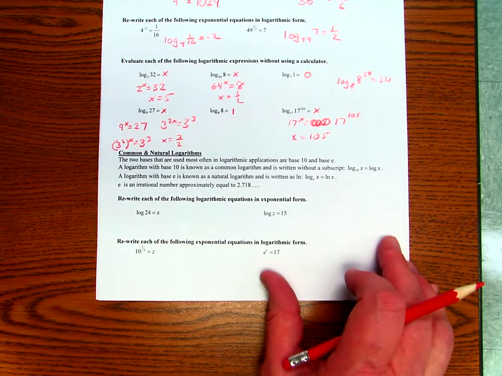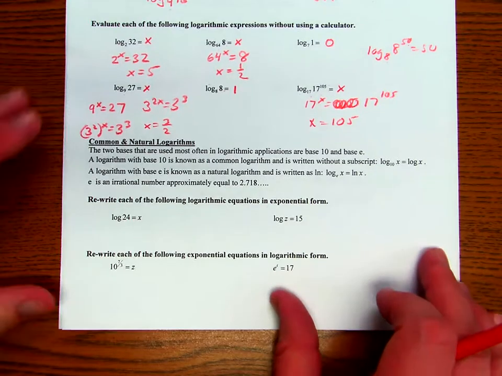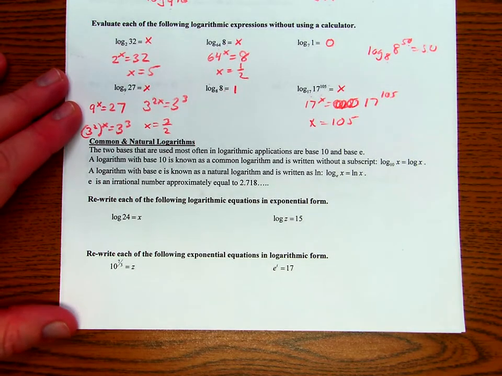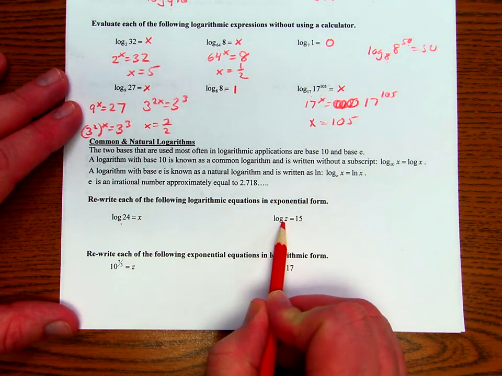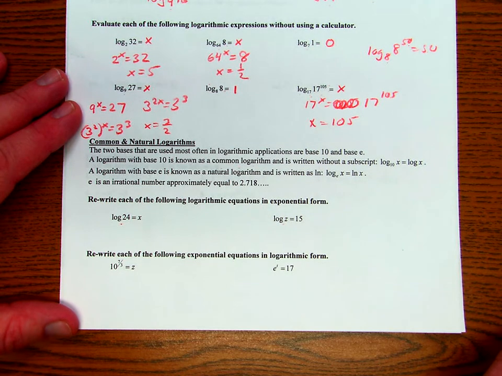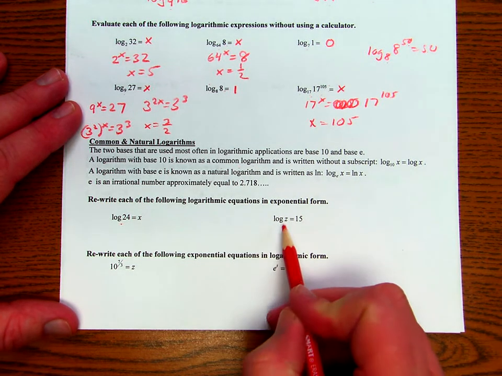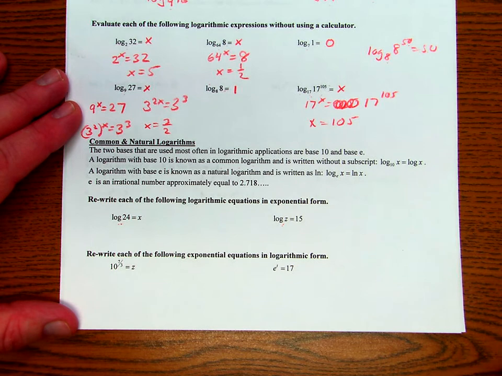Alright, the two most widely used logarithms are log base 10 and log base e. If you see a log without a subscript, that's understood to be base 10, and that's also often known as a common logarithm. All scientific calculators and all graphing calculators have a log button of some sort. If it's log without a subscript, it's understood to be base 10.